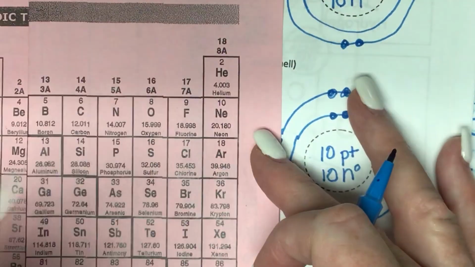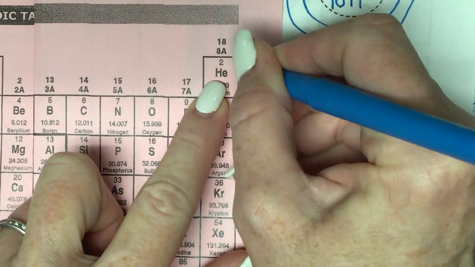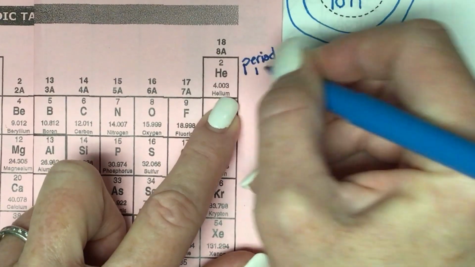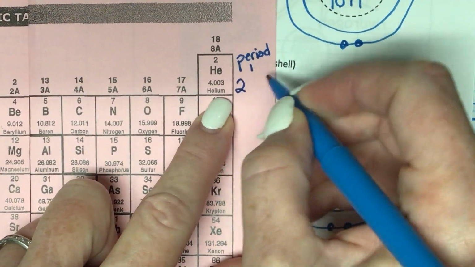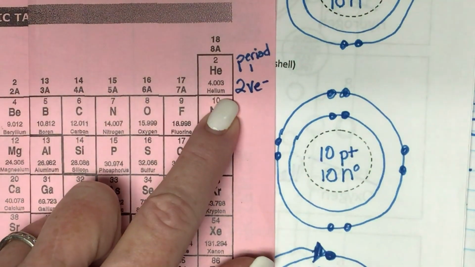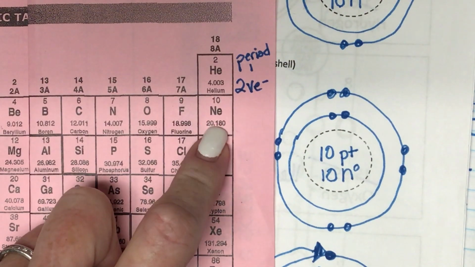This is period 1. Period 1 is going to have 2 valence electrons. Okay?